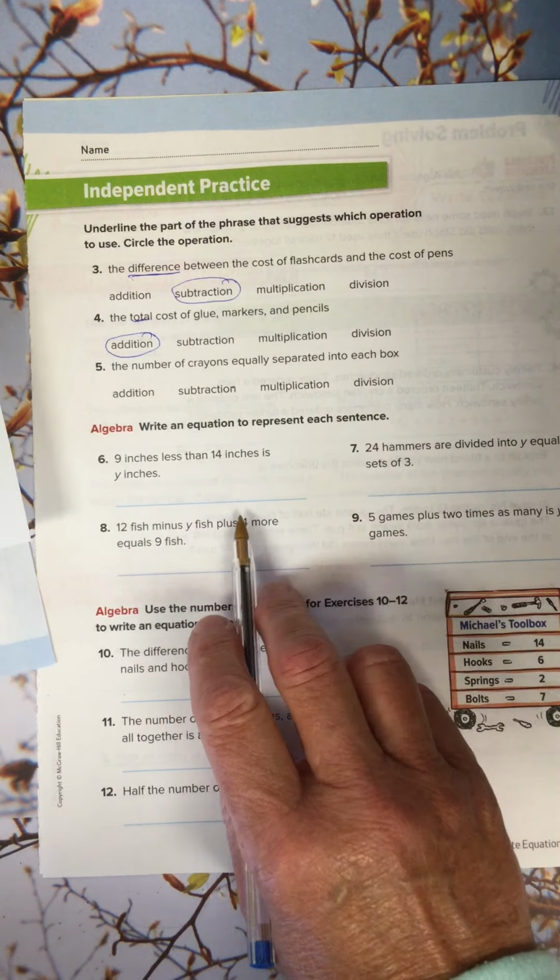Use the table of numbers for exercises 10 through 12. Write the equation. All right. So Mike's got a toolbox, got a bunch of stuff in here. The difference between the number of nails and hooks is n. So n is going to be at the end. So the difference means subtraction. So nails to hooks. Nails is 14 and hooks is 6. There you go. Okay, you got 2 more to do there.